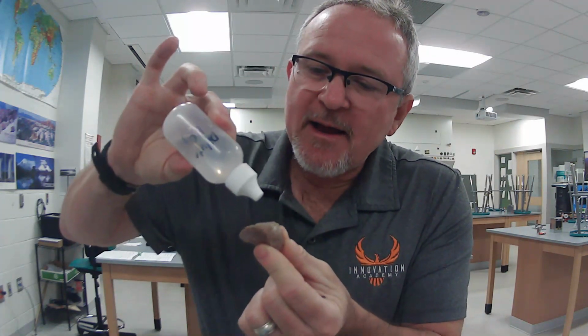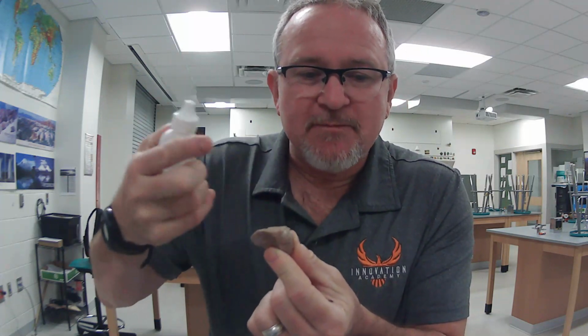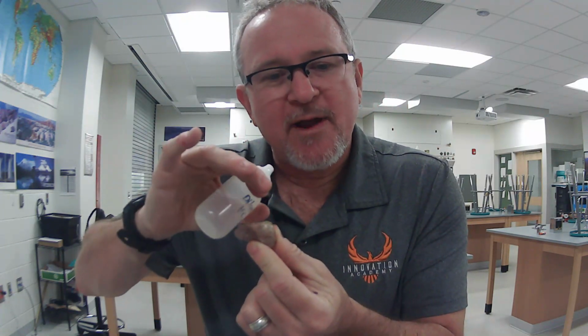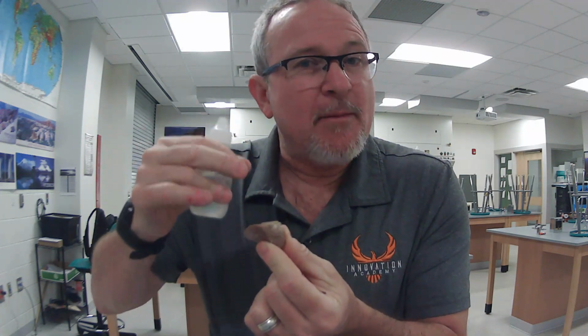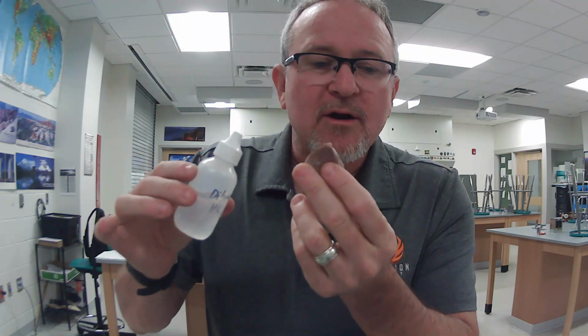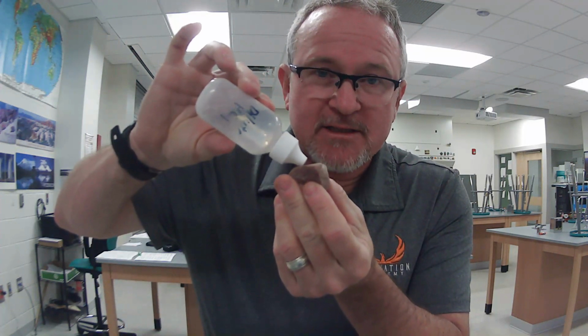Specifically, you'll see bubbles. This is a liquid. This is a solid. We don't have any bubbles here. If I put the acid on the rock and I start to see bubbles, I know that they are chemically reacting and this rock is being chemically weathered by the acid. So you're going to put a couple of drops on each rock and see if it bubbles or not. Record your observations.